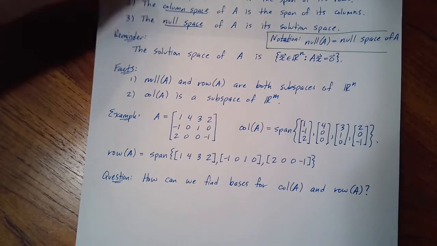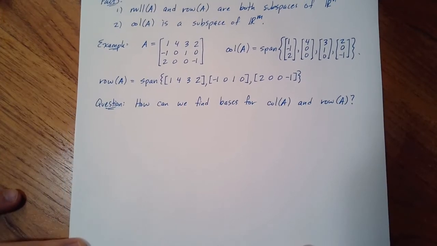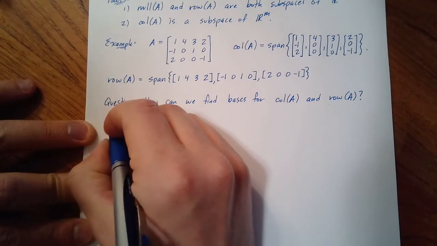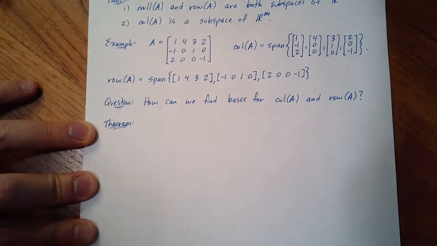So we're going to start with a partial answer to this question that doesn't actually answer the question in every case, but at least gives us a start. So we're going to begin with a theorem. And this theorem applies to matrices that are in row echelon form.